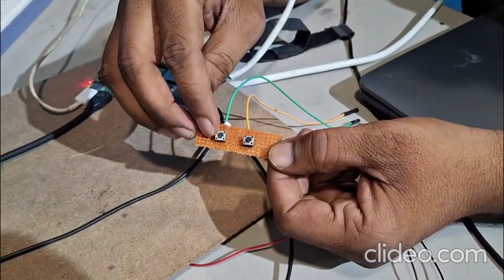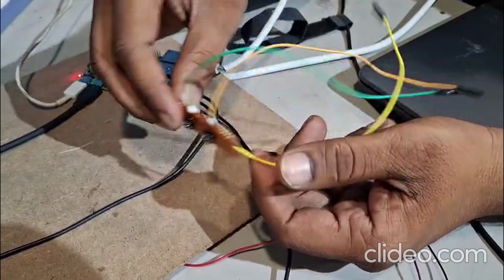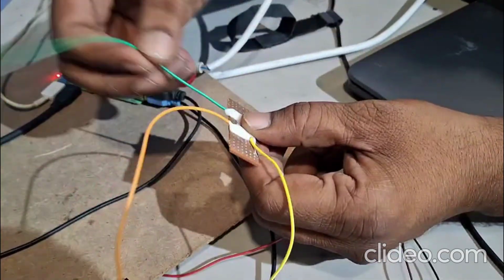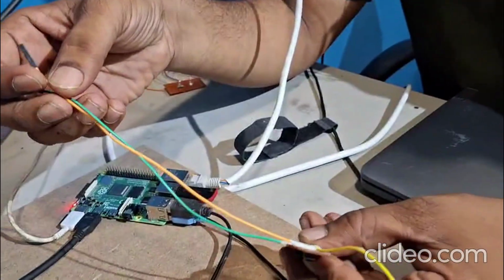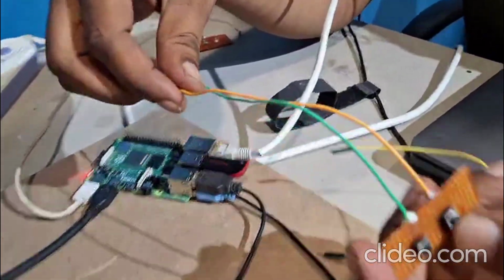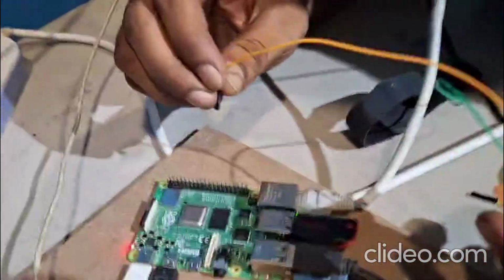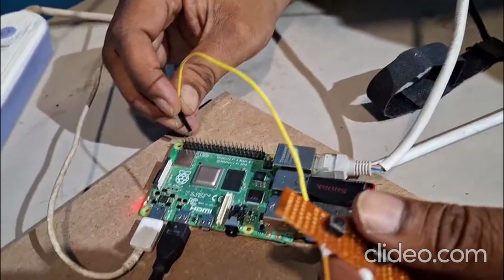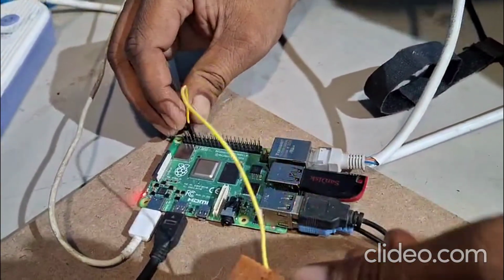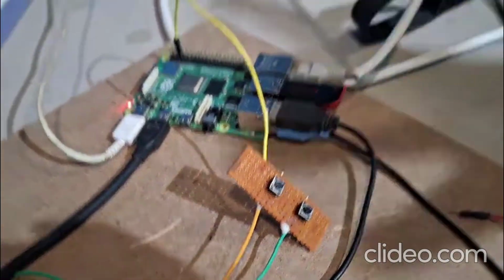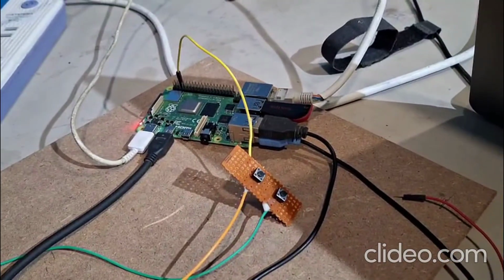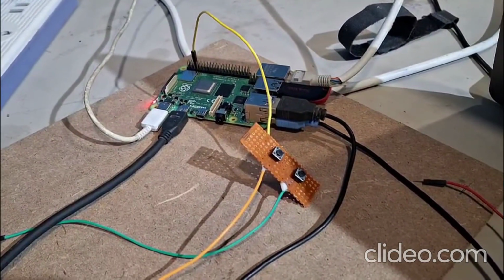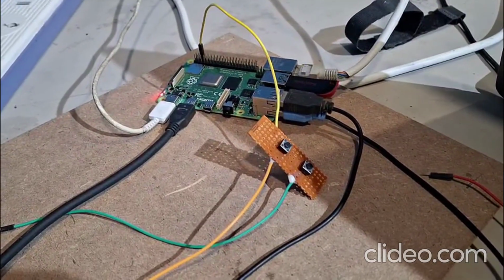These are my switches. I just made them commonly connected with the ground. The other end I made a female connector. That connector I will connect on my GPIOs. So in the program I have mentioned GPIO 23 and 24, and this pin will go to the ground. Pin number 6 is ground: 2, 4, 6. GPIO 23 and 24 I have to look for, and that is available on pin numbers 16 and 18.